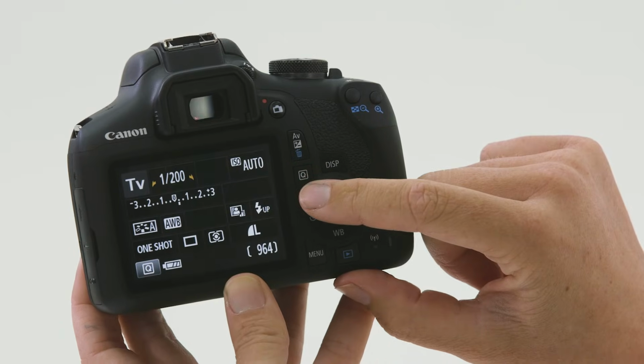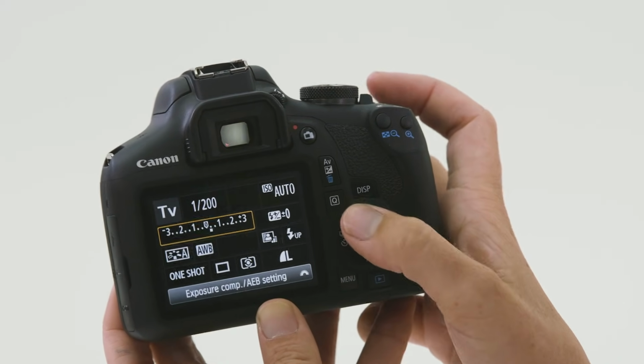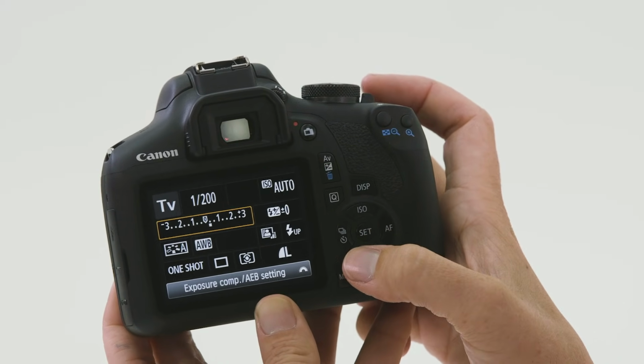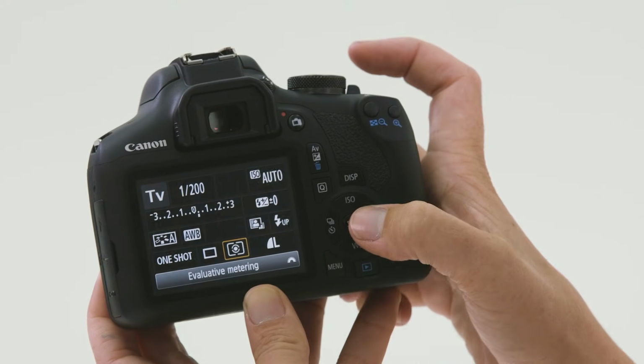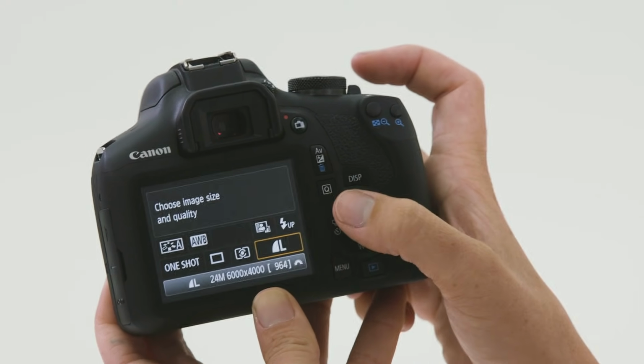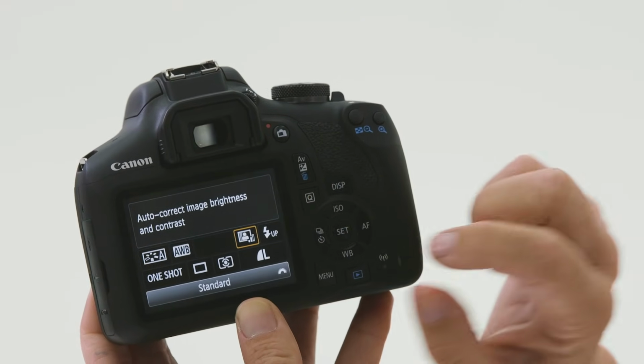One of the quickest ways to navigate around the back of your screen is simply by using this quick button on the back. It's signified by the little Q. It's a really neat way to jump between your shutter speed, exposure compensation, white balance, one shot, all of the really handy things that you need to change on the back of your camera very quickly can be accessed simply by pressing the Q button there.